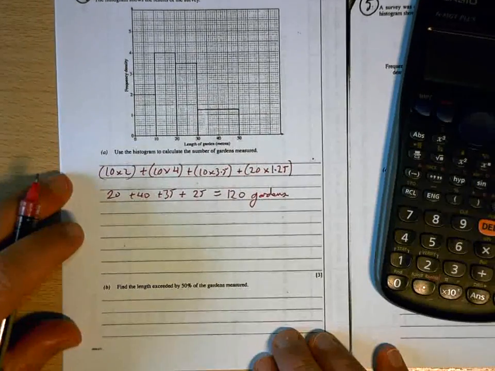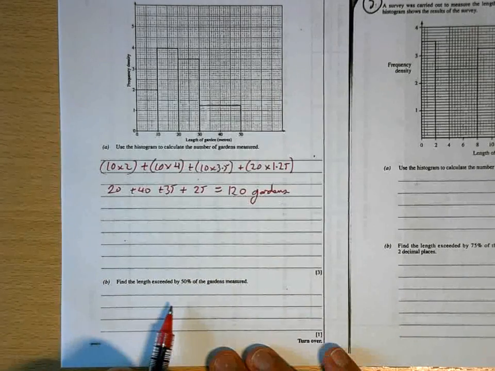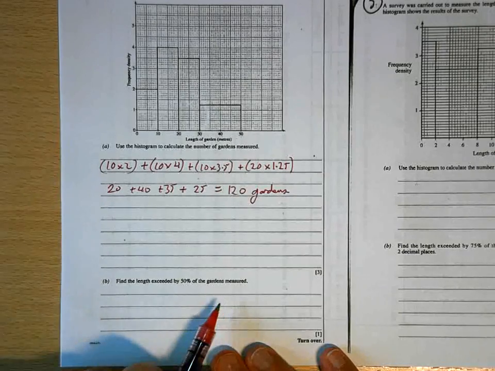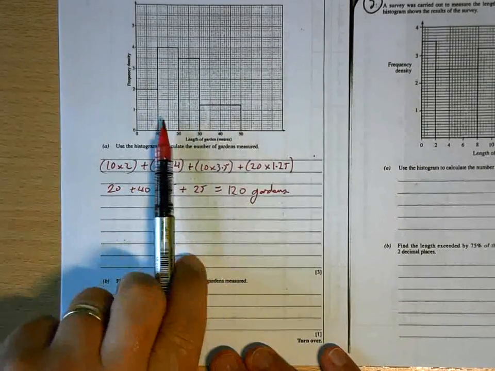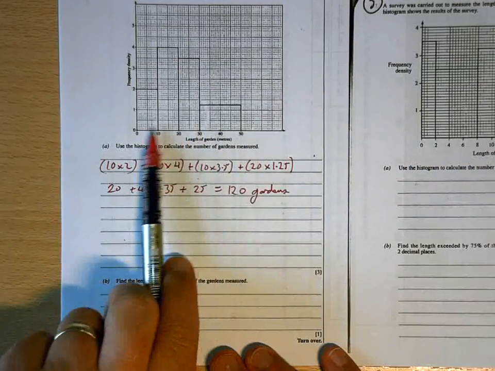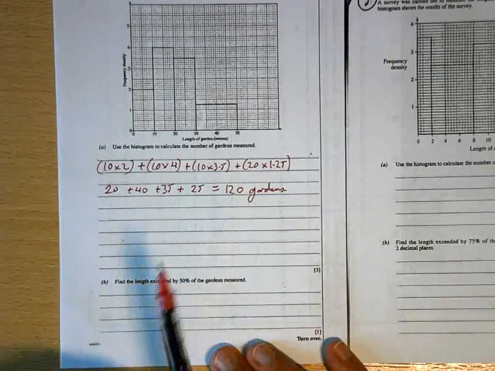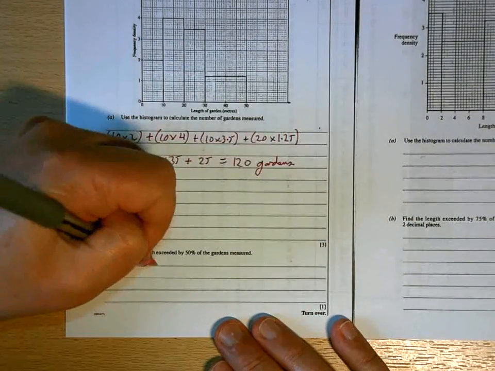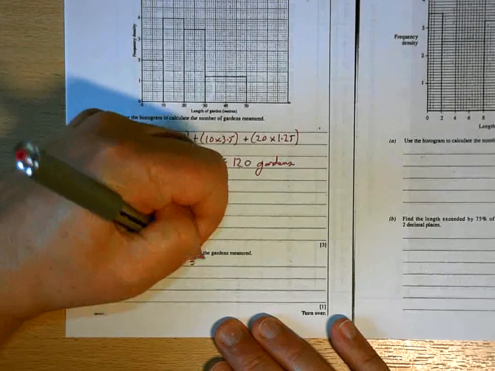Now, this is another little twist again. Find the length exceeded by 50% of the gardens measured. So we need to see where the dividing line is that splits the area 50-50. Now, if there are 120 gardens, then 50% of 120 would be 60 gardens.